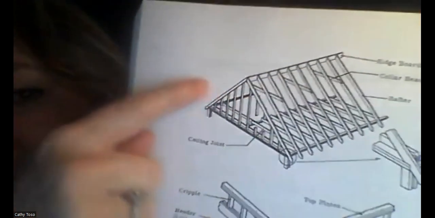On this page, there's some things you need to know. You need to know that the ridge board is the highest member, like it's the top of the roof. Let's see if I can show it to you. This is the ridge board. It's the highest. That will be on the test. That's about all that's on that page.